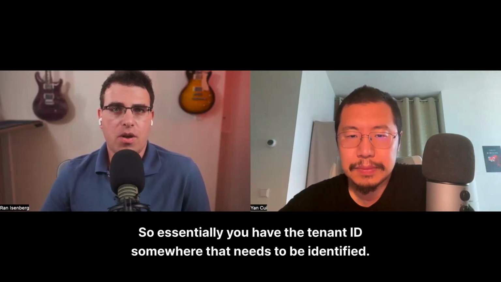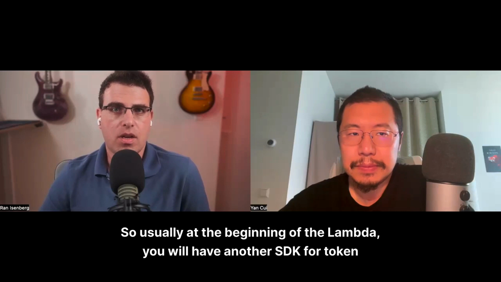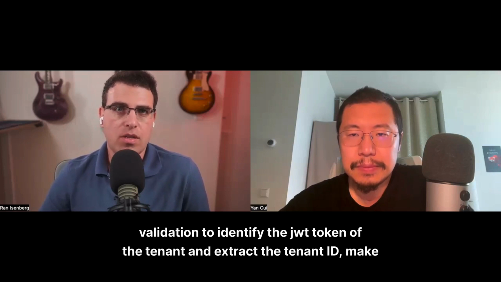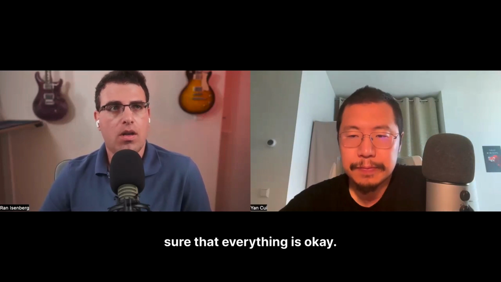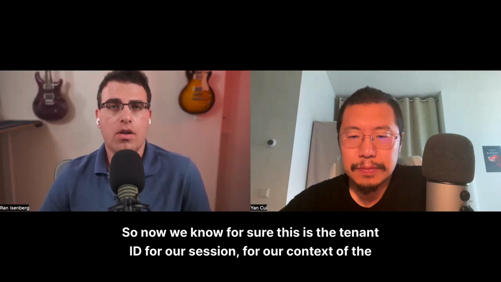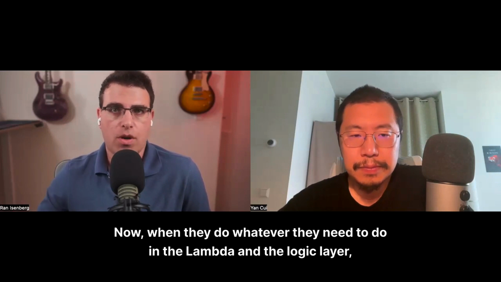So essentially, you have the tenant ID somewhere. The tenant needs to be identified. So usually at the beginning of the Lambda, you will have another SDK for token validation to identify the JWT token of the tenant and extract the tenant ID, make sure that everything is okay. And what it does, it sets the tenant ID on the tenant isolation SDK. So now we know for sure this is the tenant ID for our session, for our context of the Lambda run.